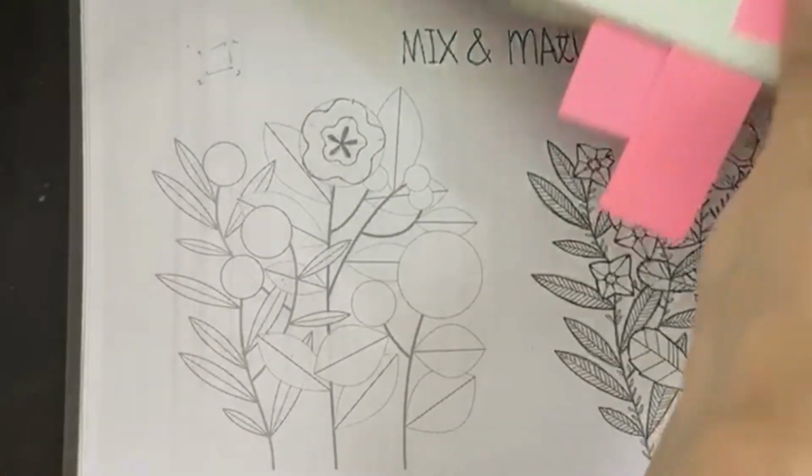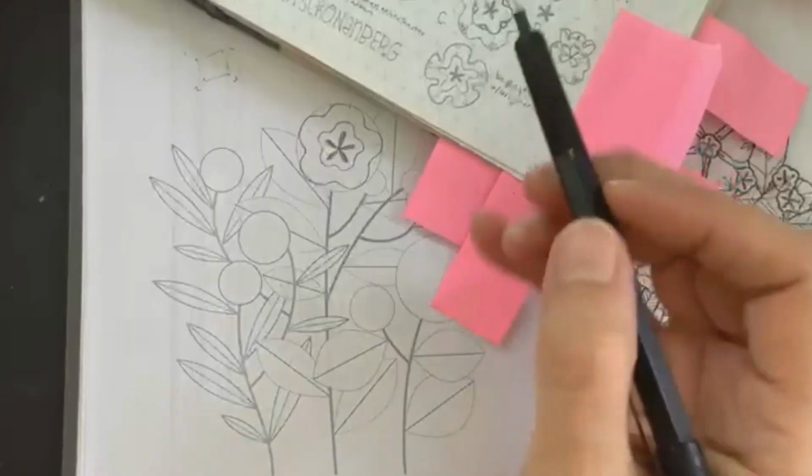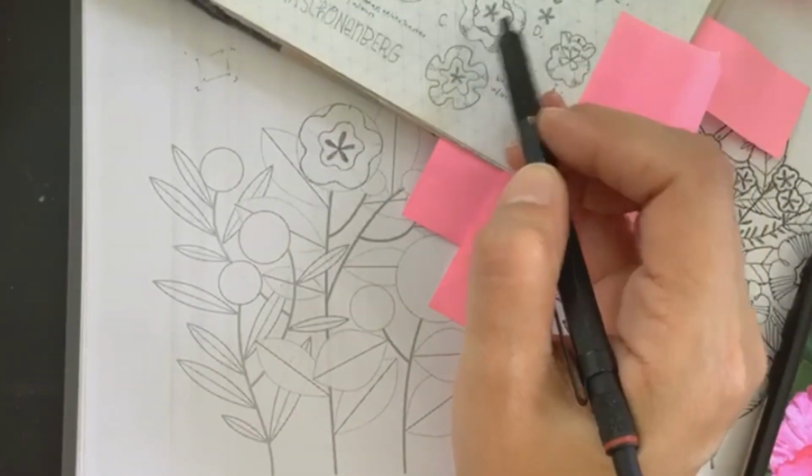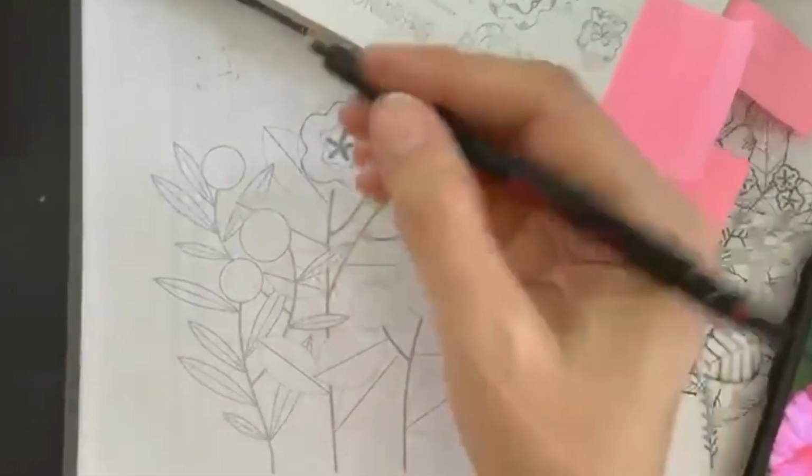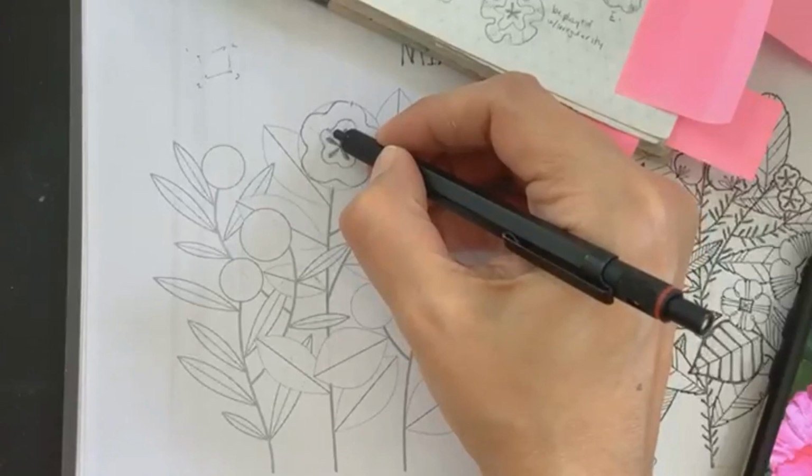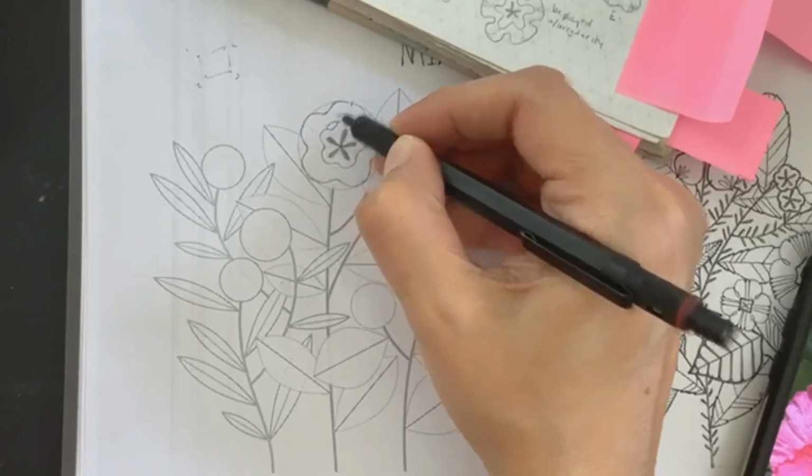So then the next step, the details again. We have these baby scallops in the middle, just place them there.